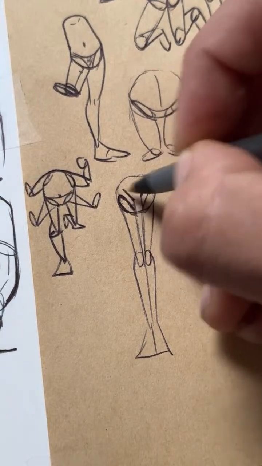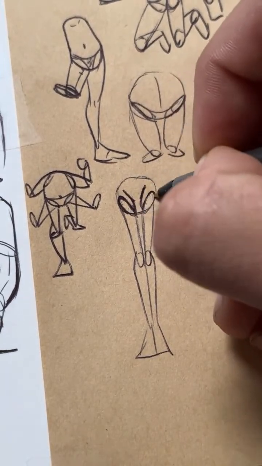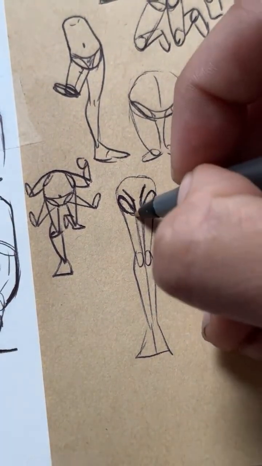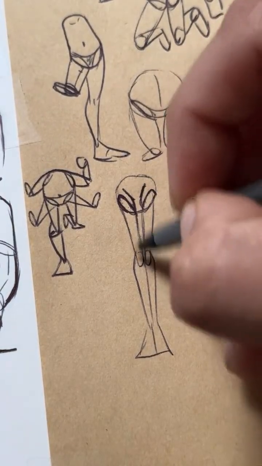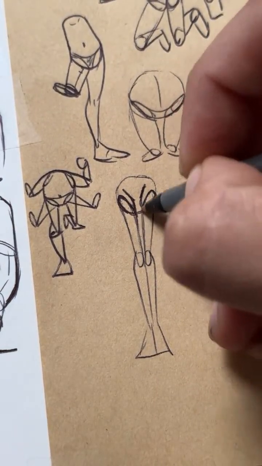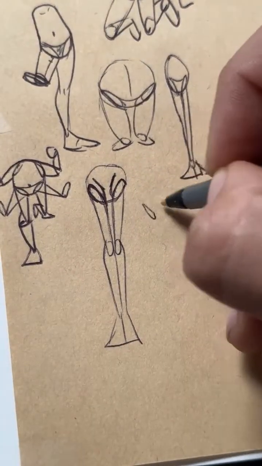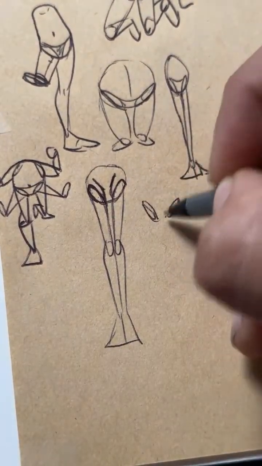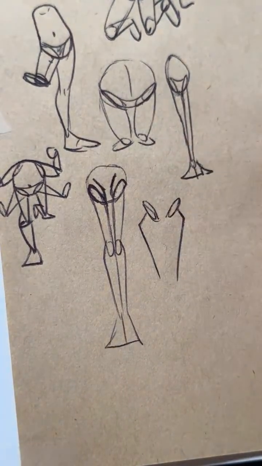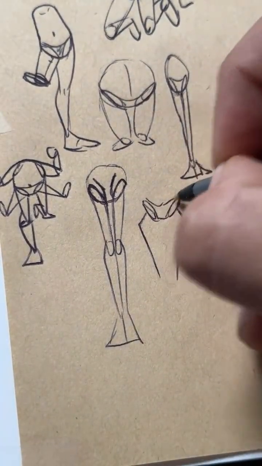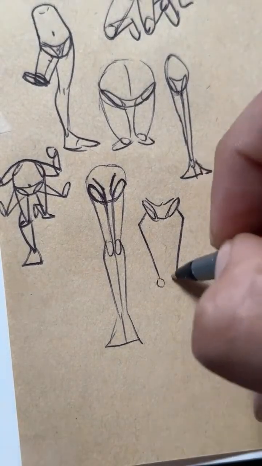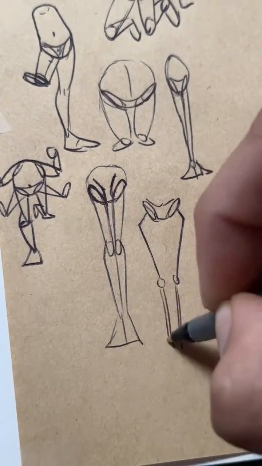This is your hip bones, right? This is where your thighs would come out from. So this angle right here, it's really hard to not get that gap because your legs do this. Like your actual bone structure does that.